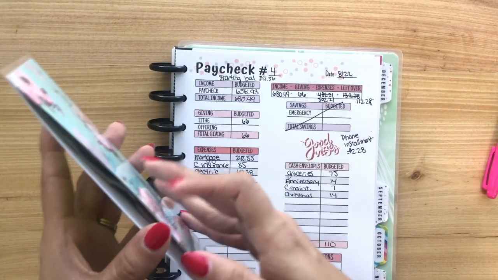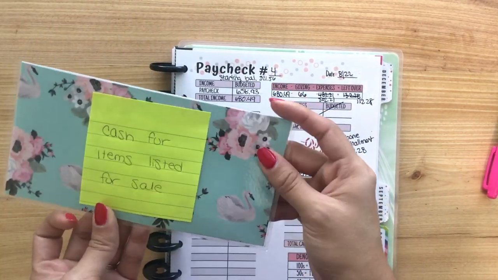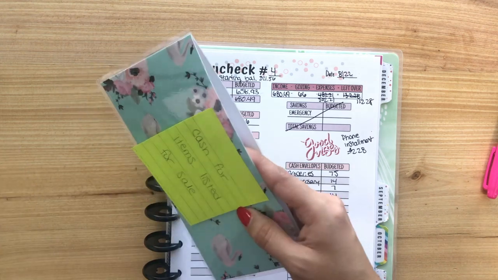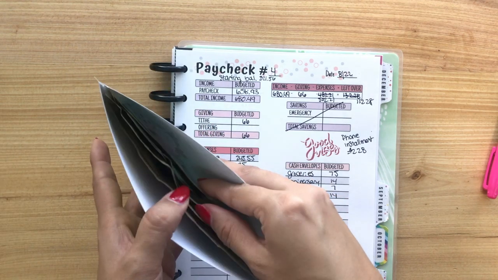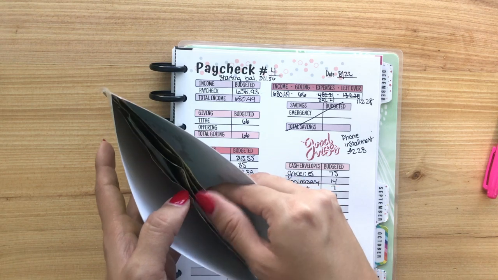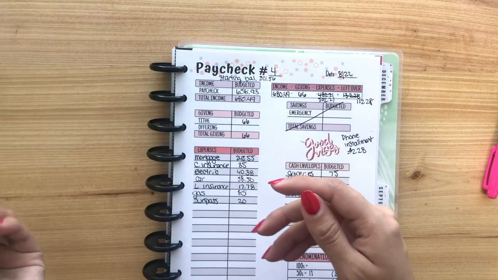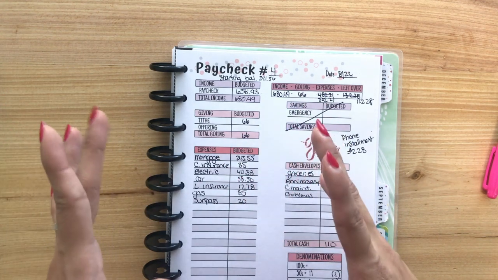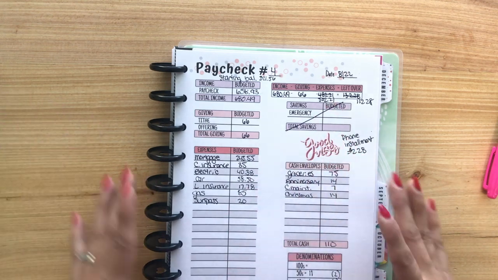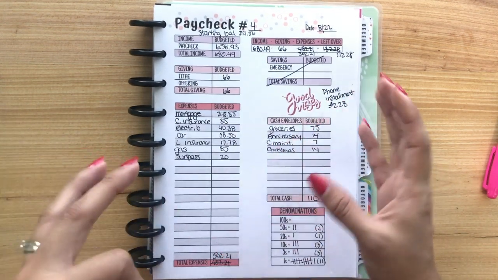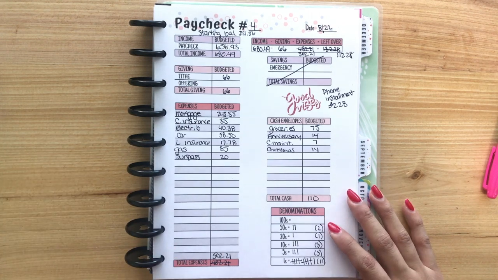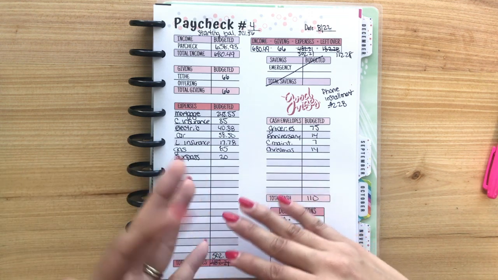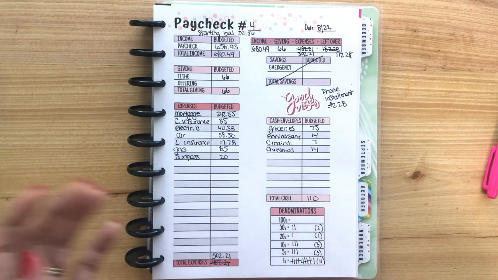I do have this envelope, which is for cash, money for items that I have sold. I sold something on the Facebook Marketplace and I got $8 from that. I also sold my first item on Poshmark, and I believe I'm getting $12 profit. So I am trying to come up with other ideas to make some extra sales and money so that I can pay off my debts and possibly set it aside towards sinking funds, which you can totally do.